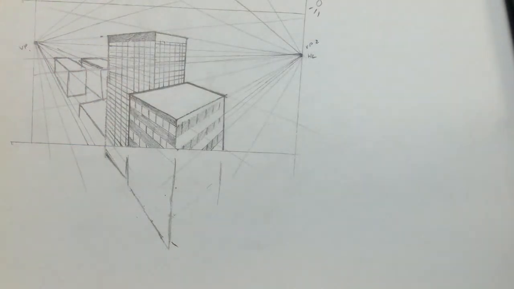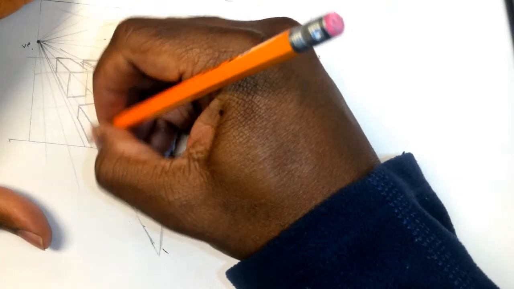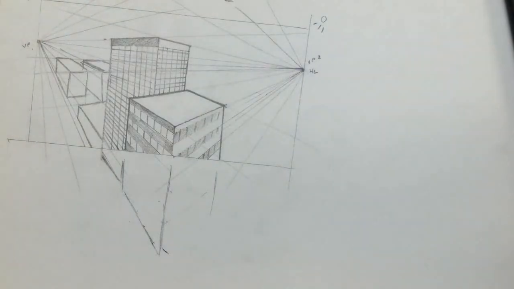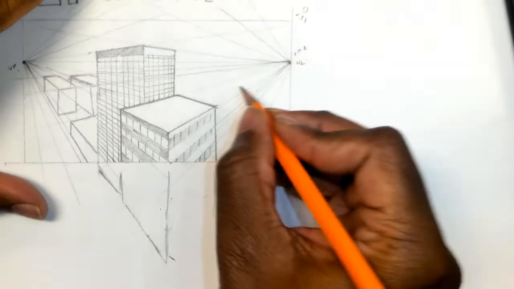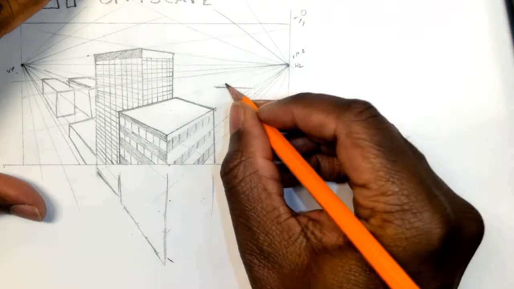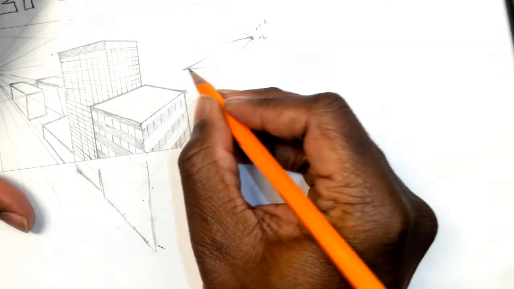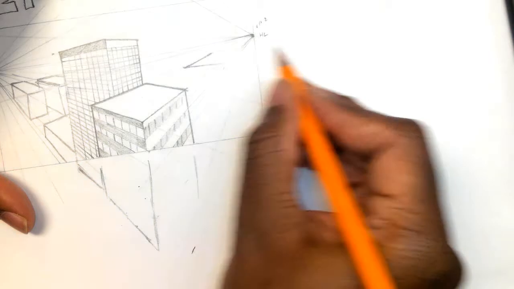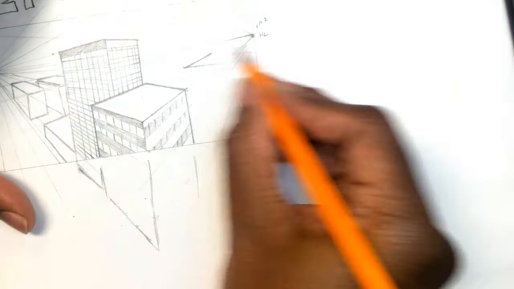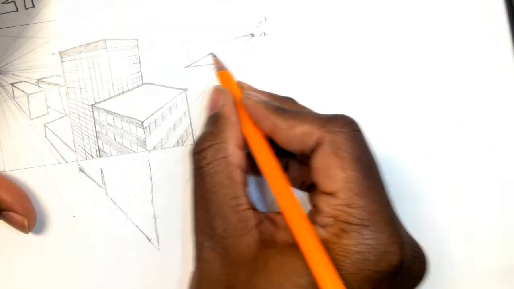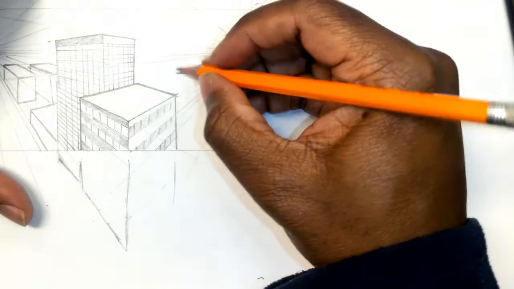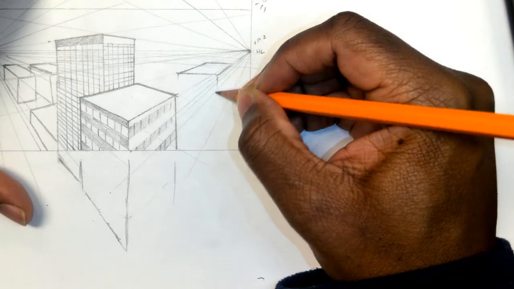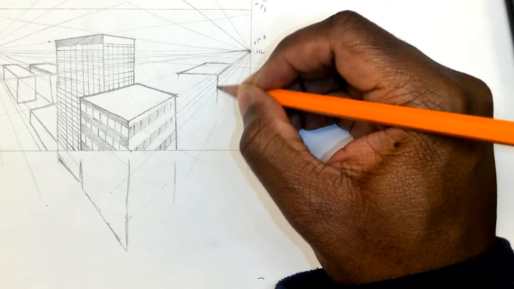Here our city starts to look a little busier. And you're going like, good Lord, Mr. Scott, this is a lot of lines. Like, yeah, well, guess what? This is what architects have to deal with. All those nice little city scenes you might see in cartoons and video games, someone has to draw this out.